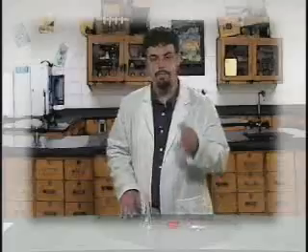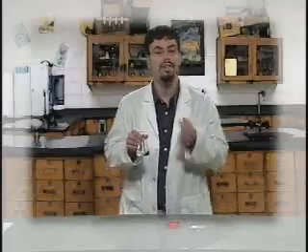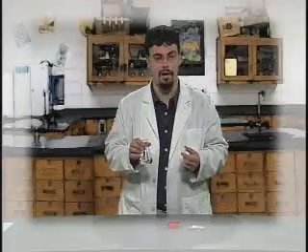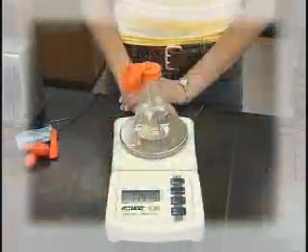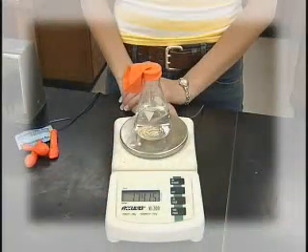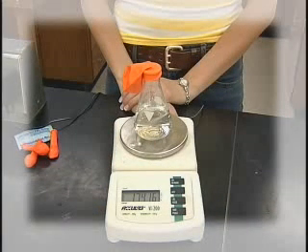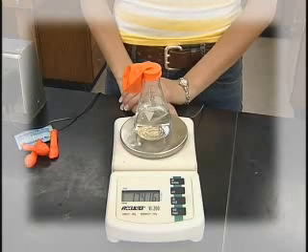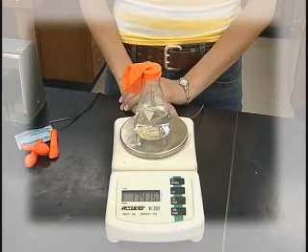Remember the seltzer tablet in the flask? Let's take a closer look at what was going on there. The mass before the reaction was 174.16 grams. You can see that the seltzer tablet is in the balloon, but it has not yet reacted with the water. You will remember that the reaction produces a gas. We need the balloon in order to capture the new substance that is produced.